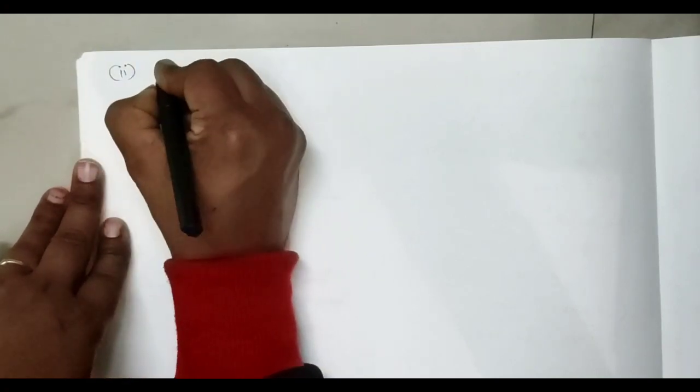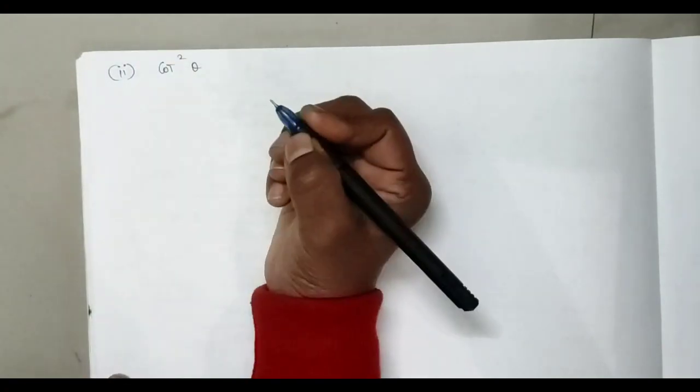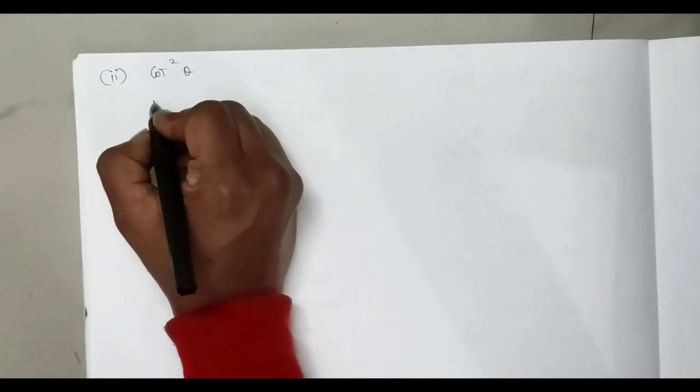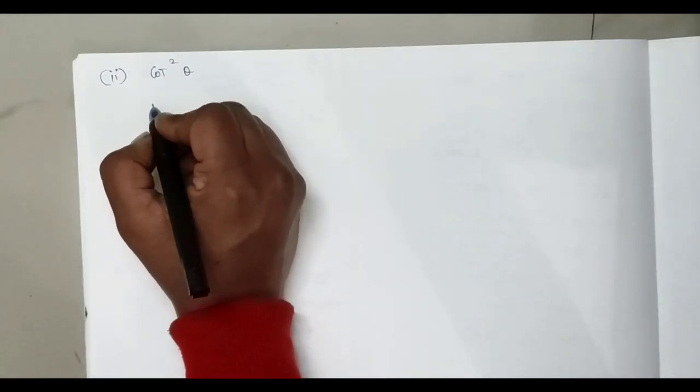Going to the next one, cot square theta. And cot is nothing but, we know it is 7 by 8, which is already given in the question.